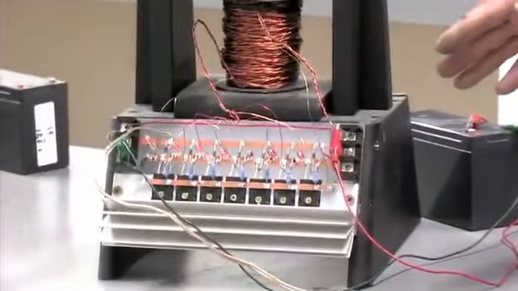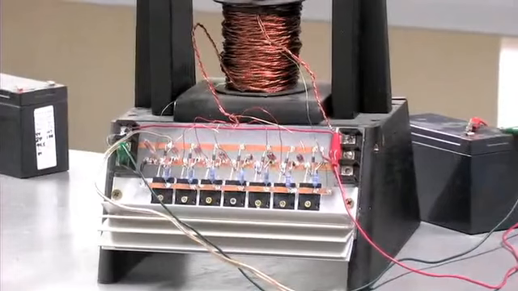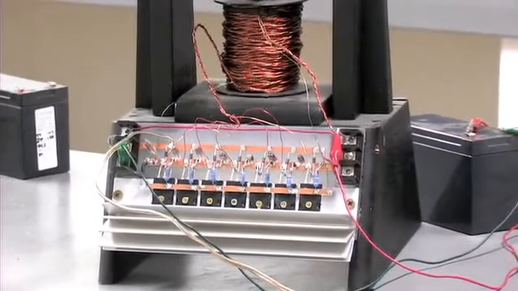So we'll let it pick up speed, and it'll pick up speed automatically. It's pulling a lot of weight right now.